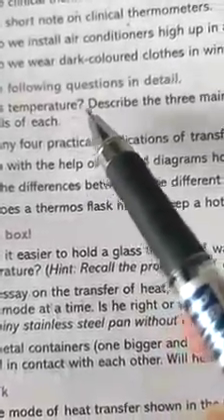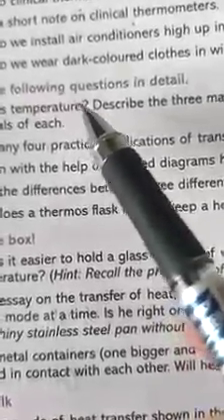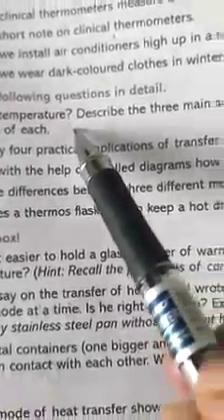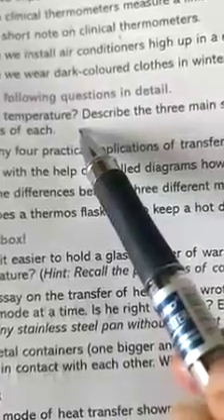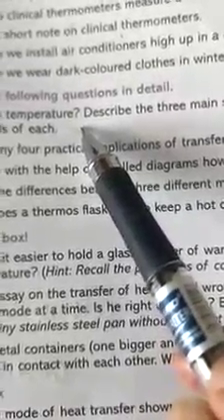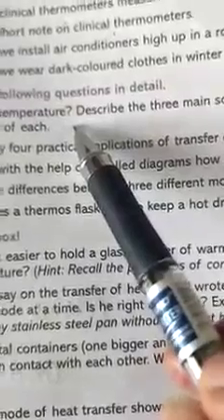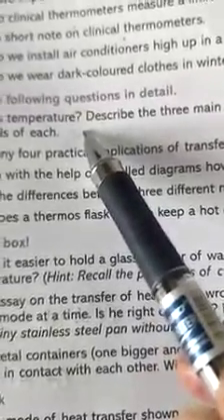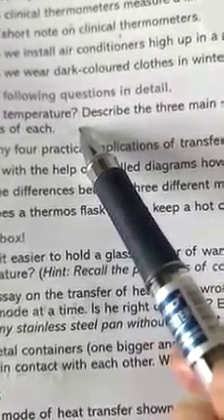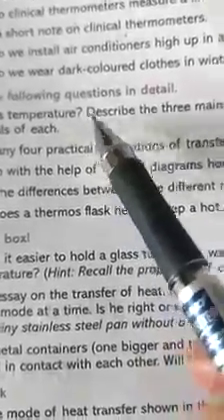Dear students, the degree of hotness and coldness of an object is called what? Temperature. An object at a higher temperature is hotter and contains more heat than an object at a lower temperature. Temperature is measured using different temperature scales. The common scales are Celsius, Fahrenheit and the Kelvin scale.